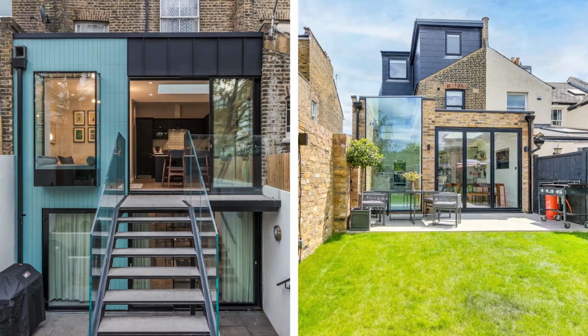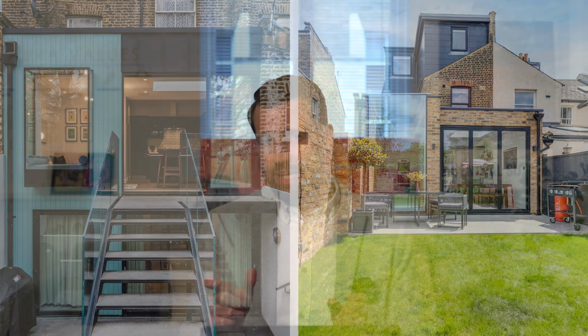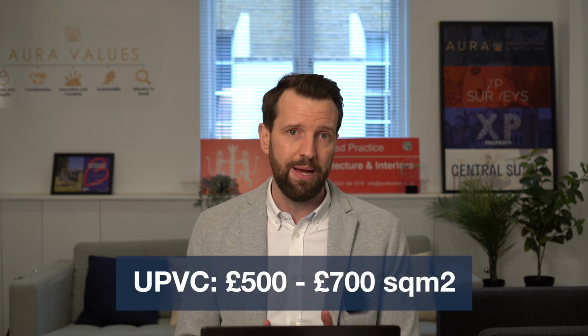So now let's look at the individual client supply items or finishes, so your kitchen, your floorings, your windows, all that sort of stuff that is often big ticket but needs to be factored in. Windows and doors go into different brackets depending on the quality of them and size of them, but to give you a very, very quick overview, UPVC windows and doors, double glazed, typical standard stuff, will cost you somewhere between £500 and £700 per square meter.